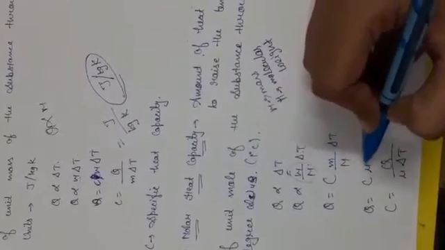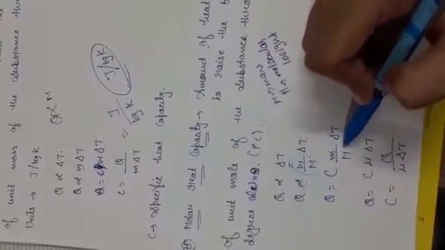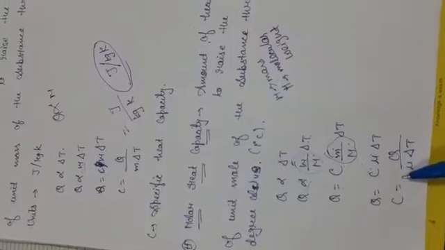So we can use a constant for this, that is mu, but on removing this proportionality constant, what we will get is Q is equal to capital C into small m upon capital M into delta T. This term is equal to mu, and this capital C is the molar heat capacity. So again the relation for finding the molar heat capacity means capital C is equal to Q upon mu delta T. So these two terms are for specific heat capacity and molar heat capacity. These are very important from the point of view of your examination.